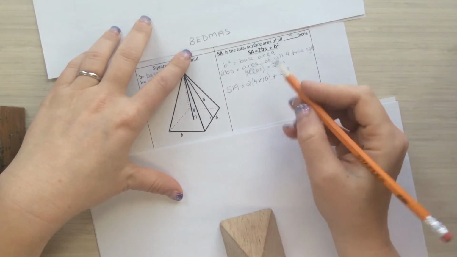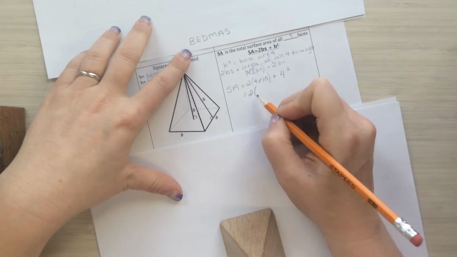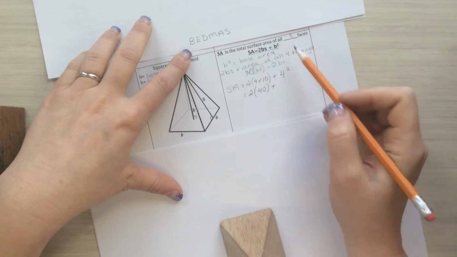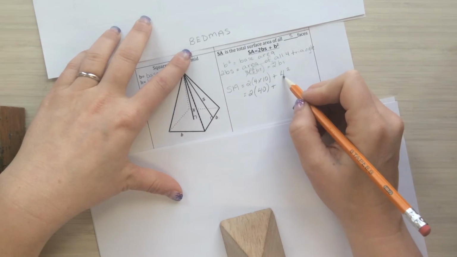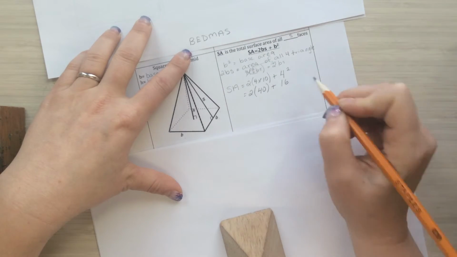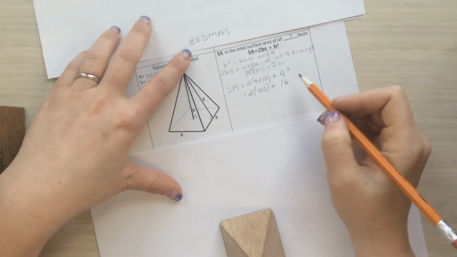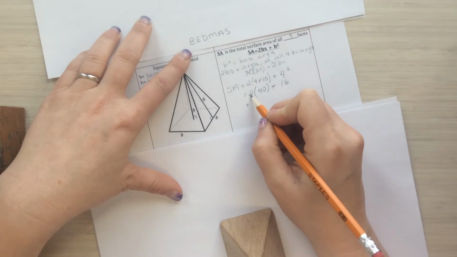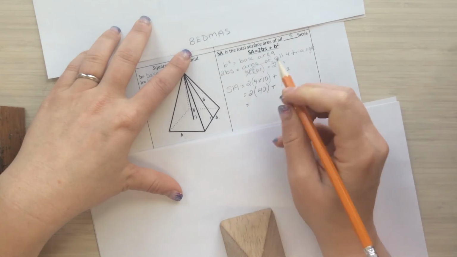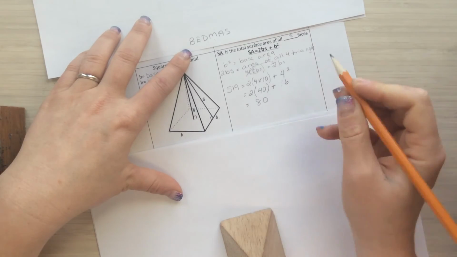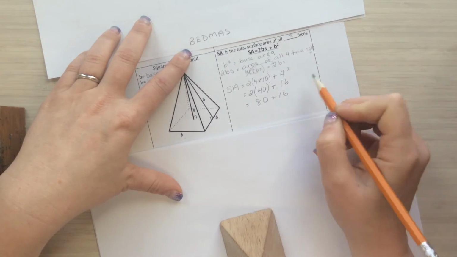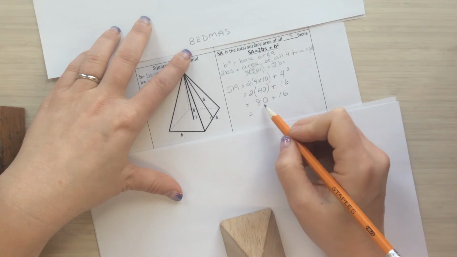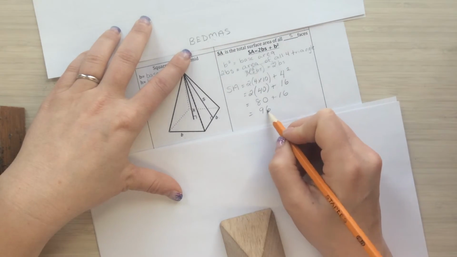So the first thing we need to do is brackets. So I'm going to write that 2 there. 4 times 10 is 40. And we can do exponents now. So 4 times 4, or 4 squared, is 16. Alright, now we don't have any division, so let's do some multiplication here. So 2 times 40 is 80, plus our 16. No math to do there, okay? Next thing we have is addition. Well, we've got some of that, so let's do that. 80 plus 16 is 96.